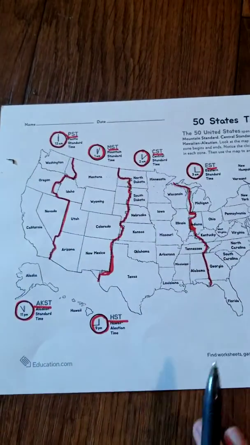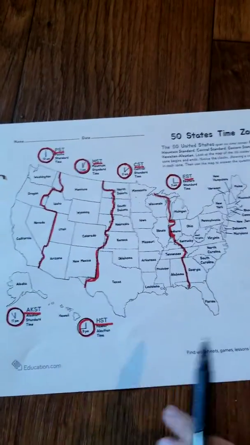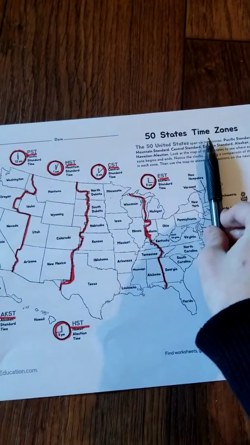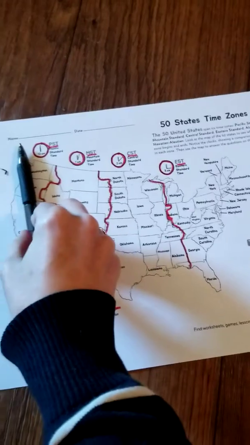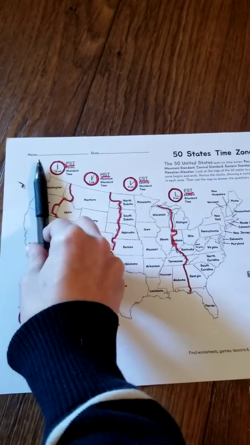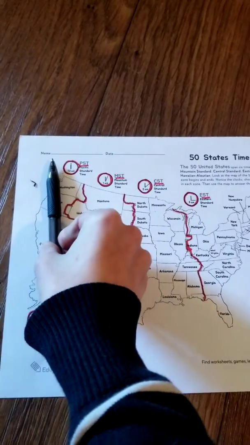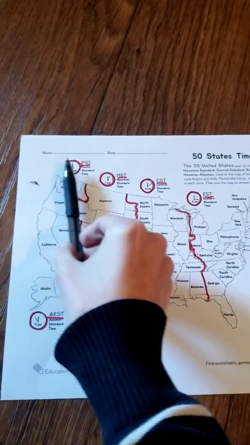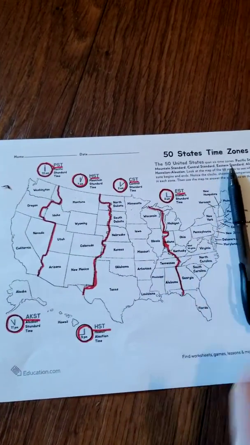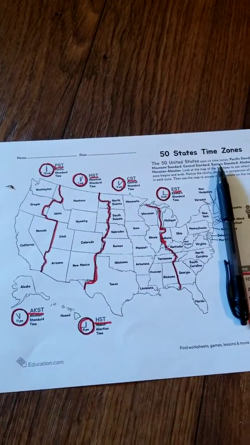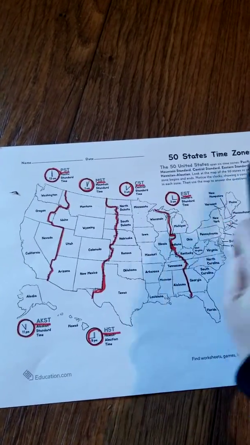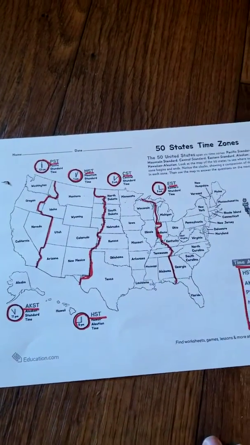All right, so that shows me how to use my time zones. If I'm going from right to left, I would be subtracting. But vice versa is also true. If I go from left to right, I'm going to do the opposite, which would be adding 1 hour per time zone. Okay, so let's take a look at question number 1 and see if we can solve it.